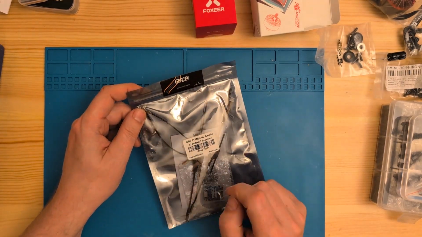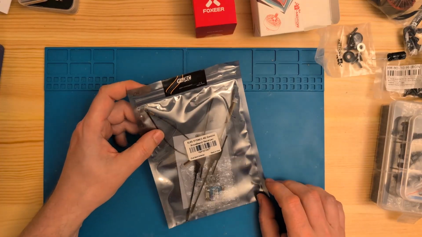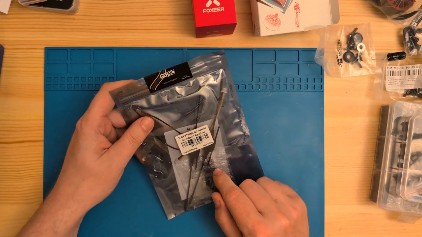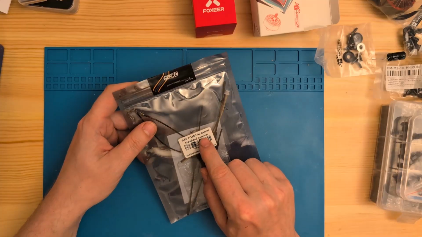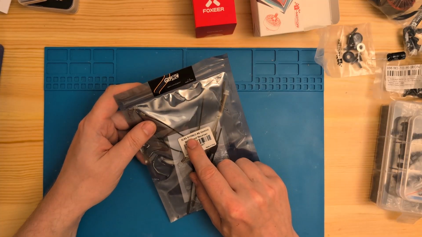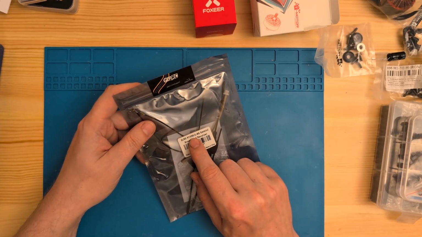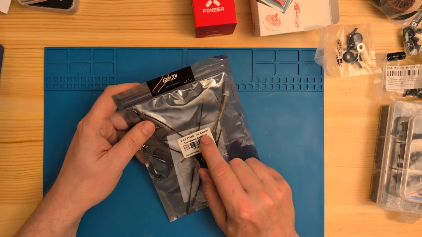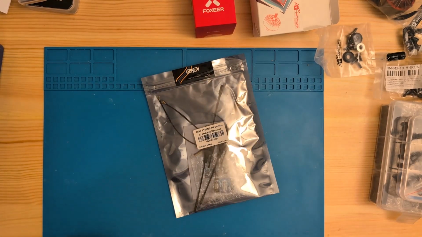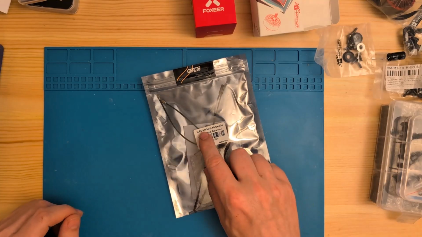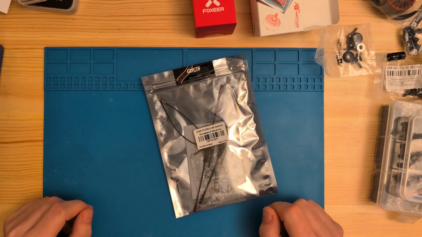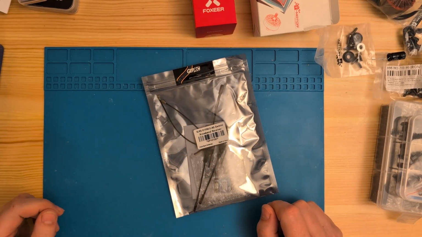It supports ExpressLRS, we'll discuss it a little bit later, and this receiver supports 2 different frequencies, 915 MHz and 2.4 GHz. Usually long-range drones use 915, and it's allowed in North America.